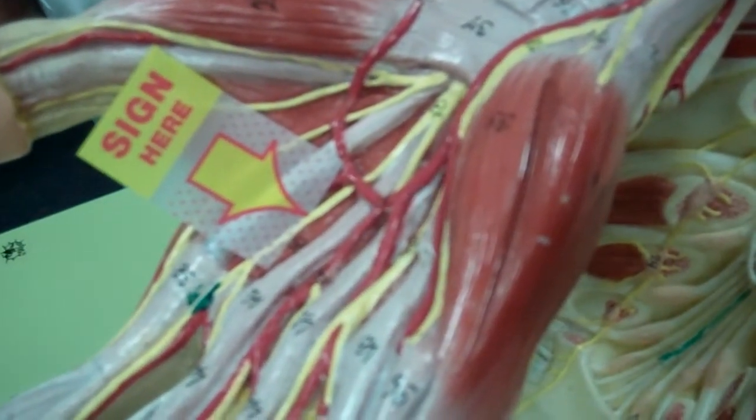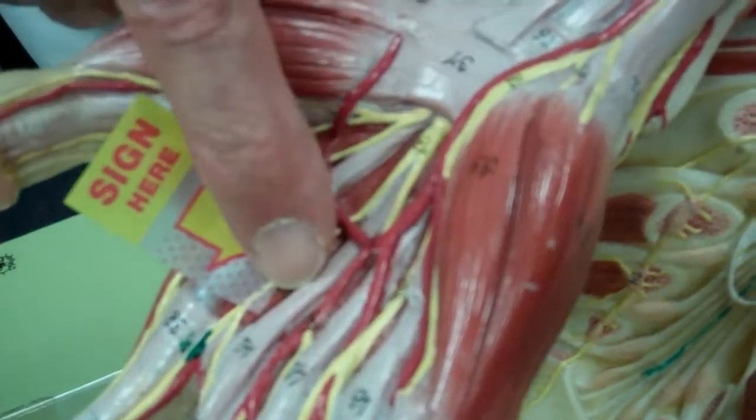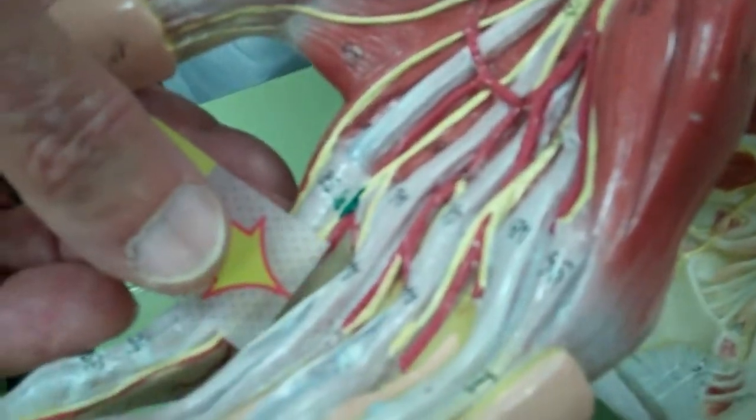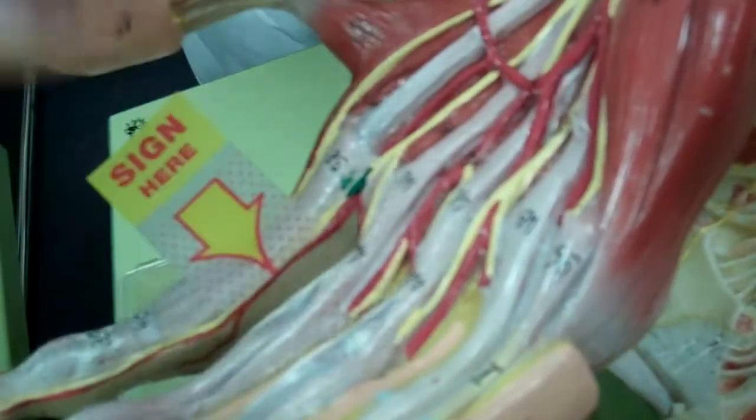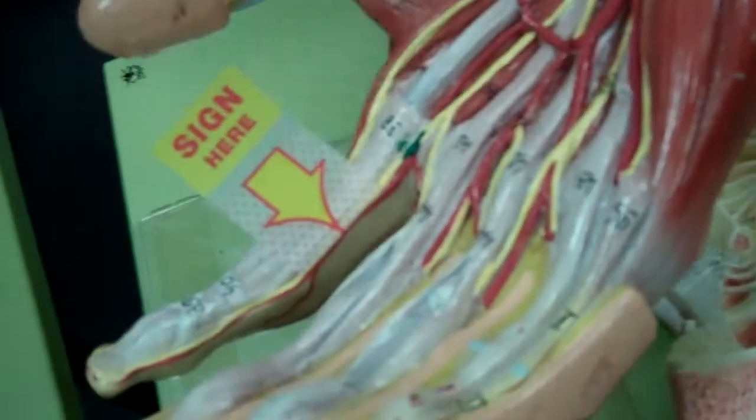Could be on both of this red and yellow in the palm. What do you call them? Nerve and vessels. Common palmar digital nerve. Could be right there. After the common breaks into two branches, they call proper palmar digital artery and nerve.